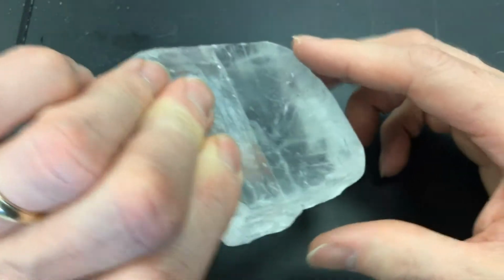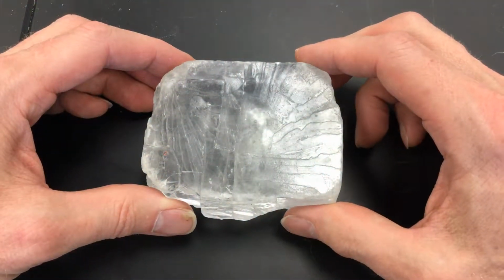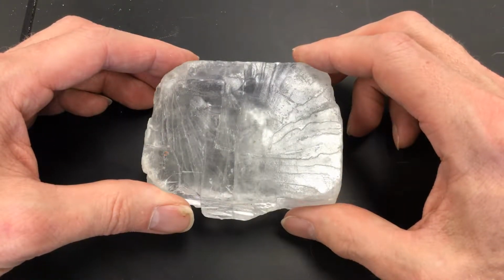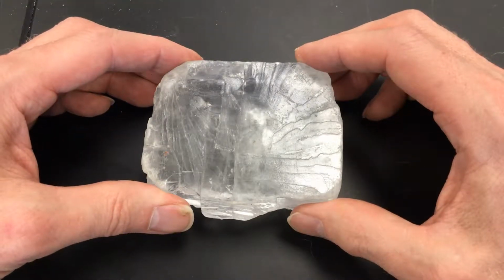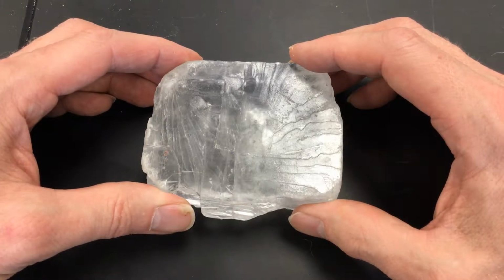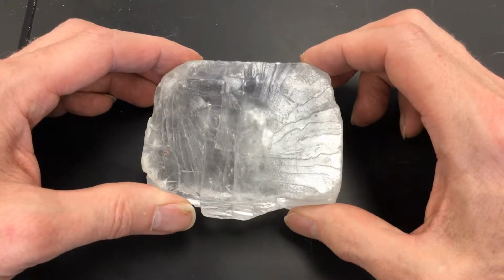But basically it's just salt, and it forms when you have the evaporation of a lot of water and the concentration of all of the chemicals in it to the point where salt is going to crystallize. And it forms in places like the Great Salt Lake or the Dead Sea, places like that where there's water that's flowing in but not flowing out.